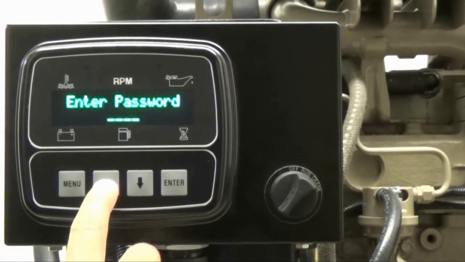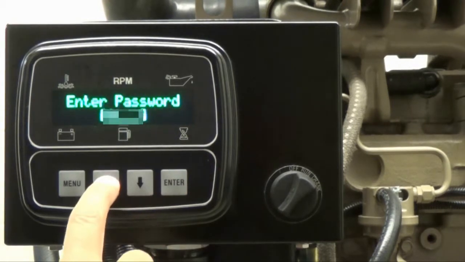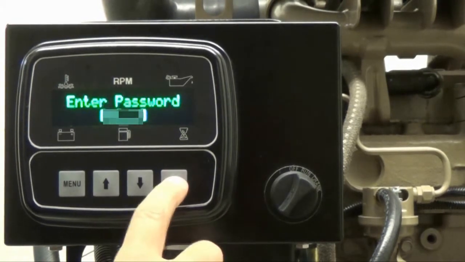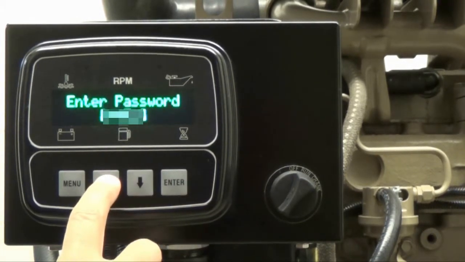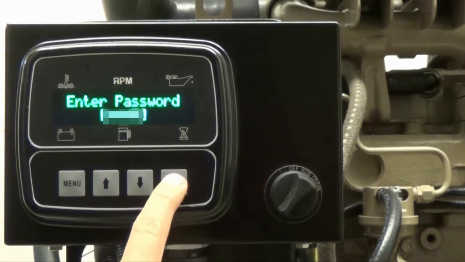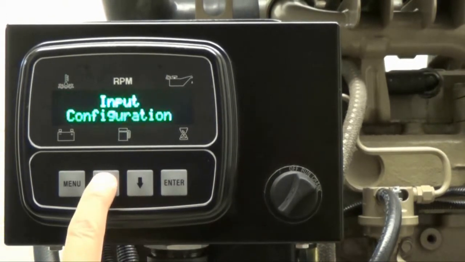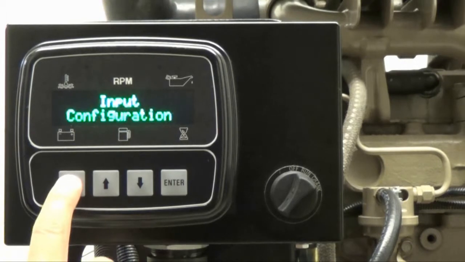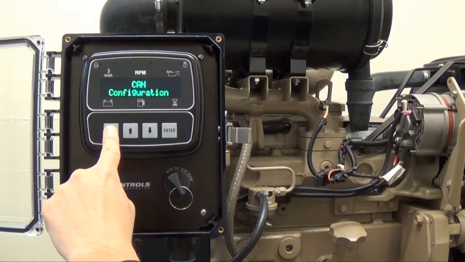In order to access the real-time clock feature on your Controls Incorporated module, you must first enter the controller password. To do so, please watch our Controls Incorporated password entry video. Once you have accessed the configurable menu, keep pressing the menu button until you reach Clock Setup.